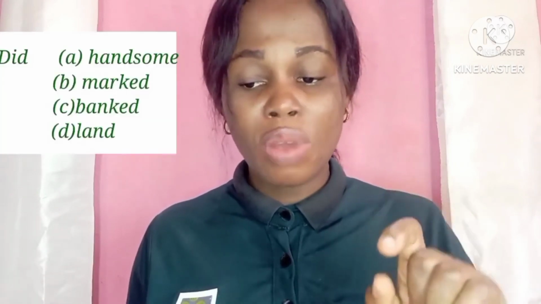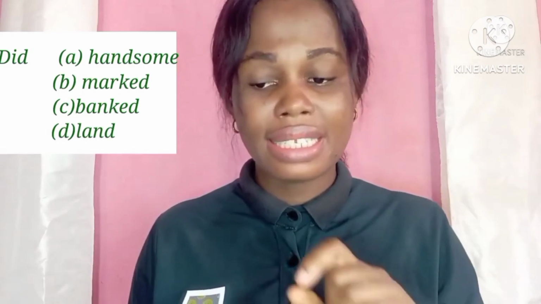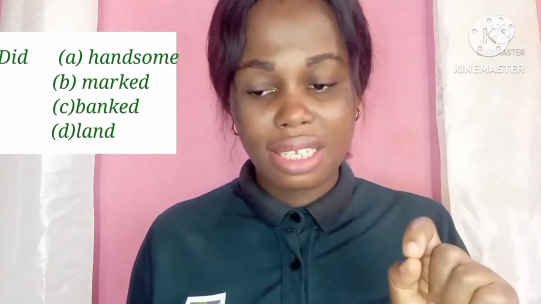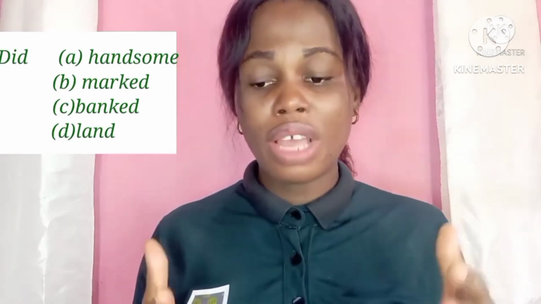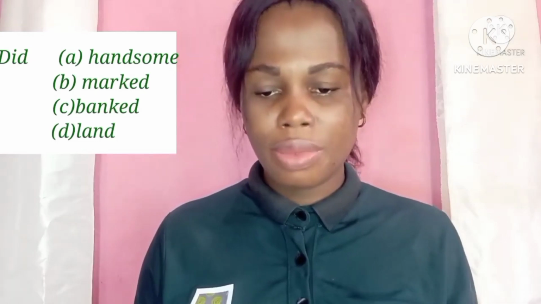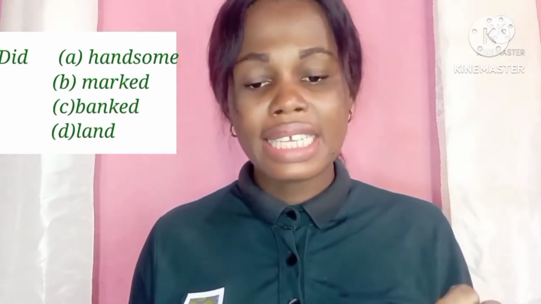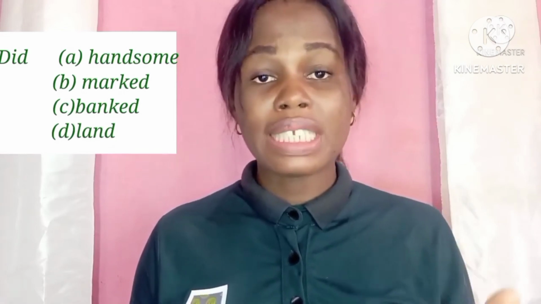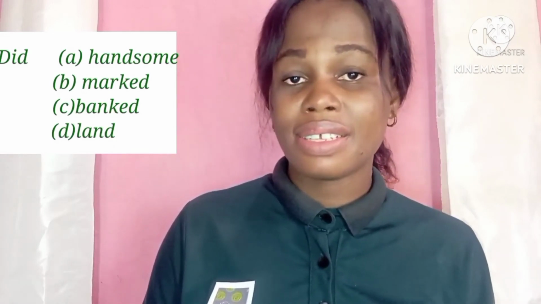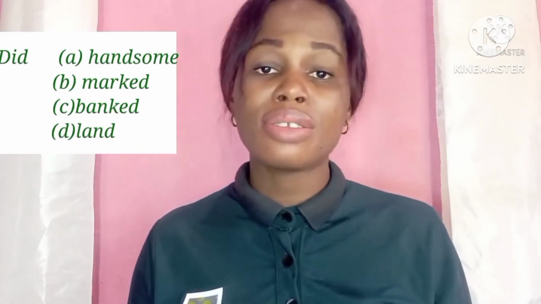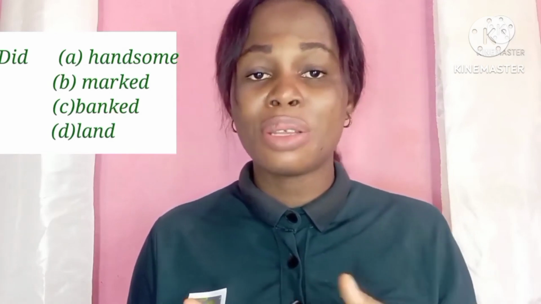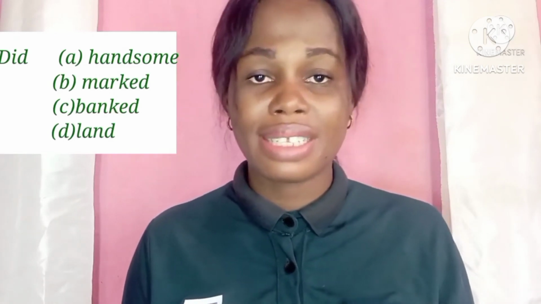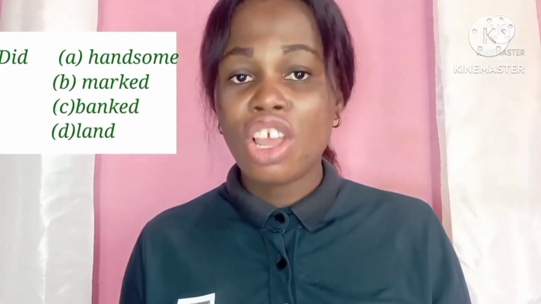The given word is did. The underlined letter is D, the first D. So we have option A, handsome, B, marked, C, banked, and D, land. Which one is the correct answer? Option A, handsome. The D in handsome is silent, so we don't pronounce it. So it's not the correct answer.